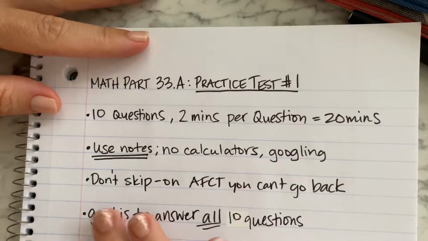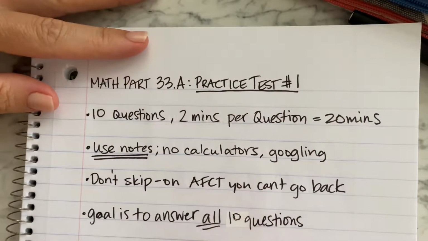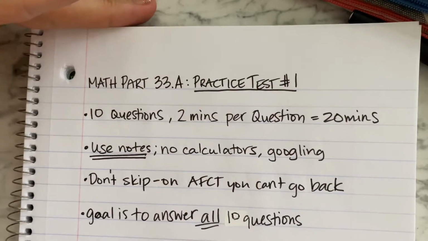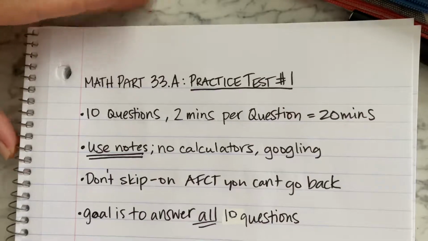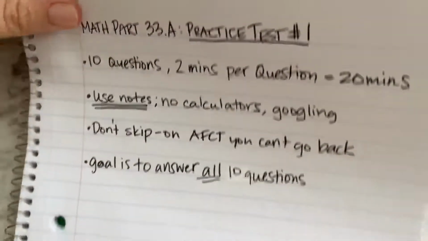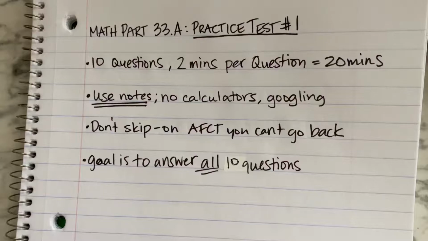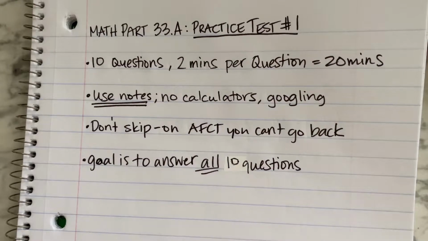When you're doing the questions, don't skip. On the AFCT, you can't go back if you skip, so you need to get in the habit now of answering each question as it comes. And remember, in this 20-minute time frame, the goal is to answer all the 10 questions, all right? So you need to know when you are spending too much time on a problem and maybe you just need to take your best guess and move on so you can have time to solve the problems that are at the end. The last thing you want is to run out of time.